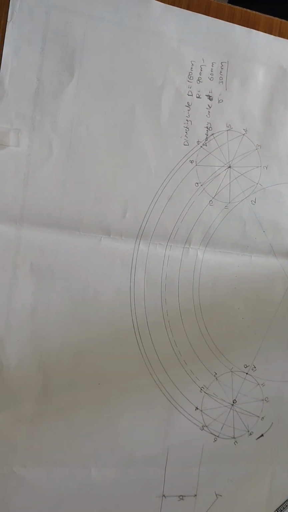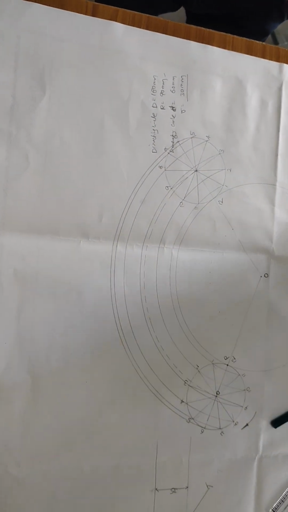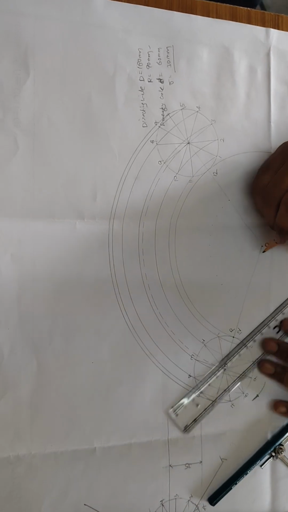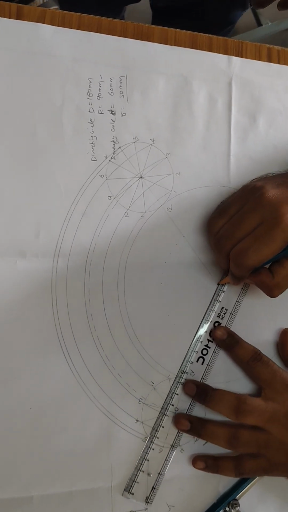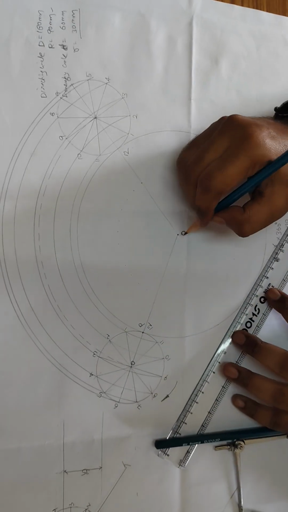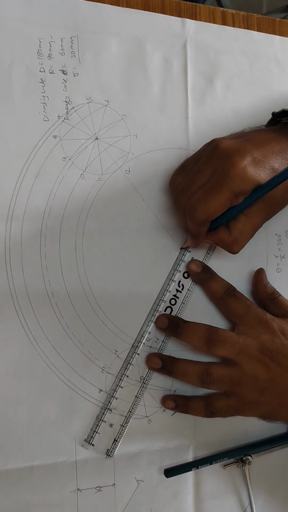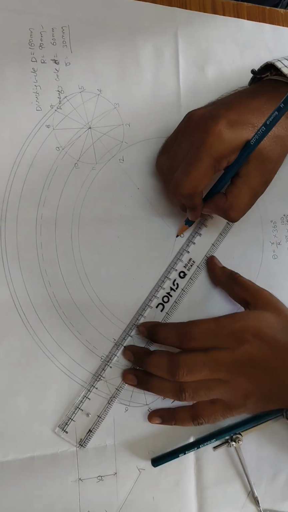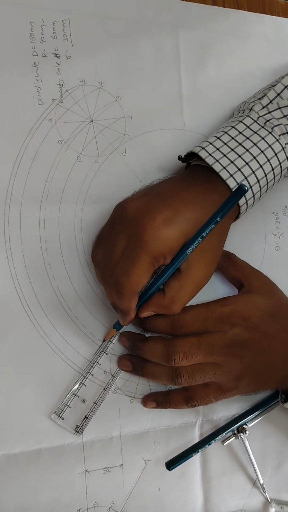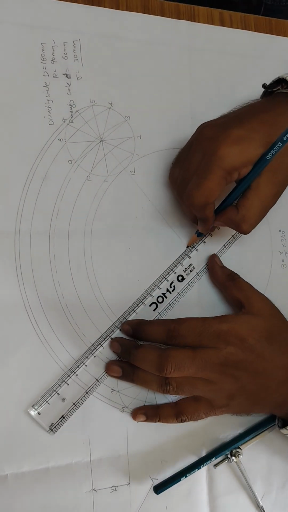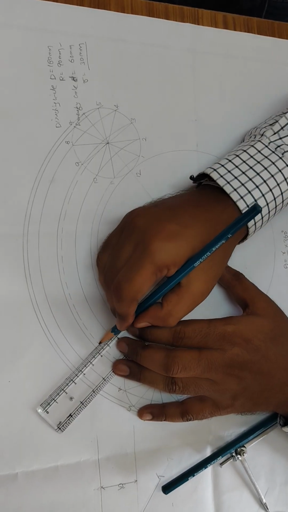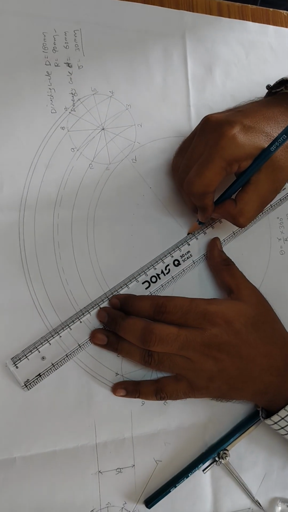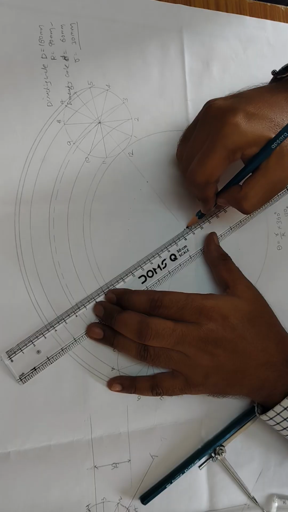Now each angle, what is each angle? 10 degrees. So we have to draw each angle of 10 degrees up to the center line. This is O and this is O1. Here you get the point as O1. Next here you get the point as O2 up to the center line. O3, O4.